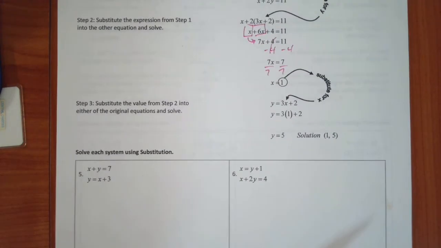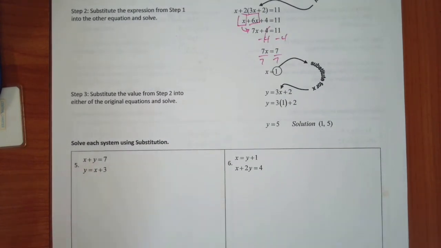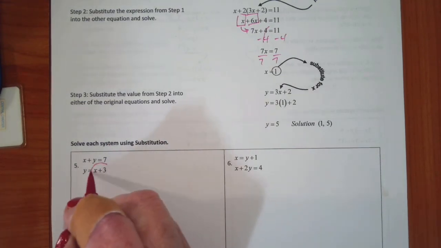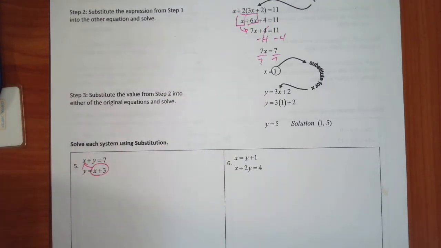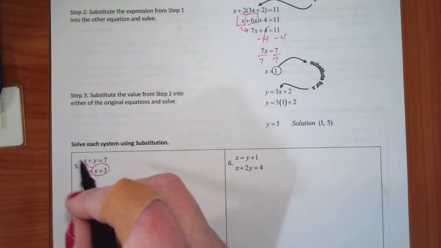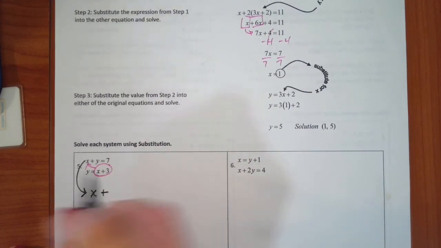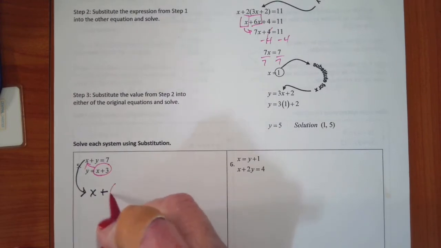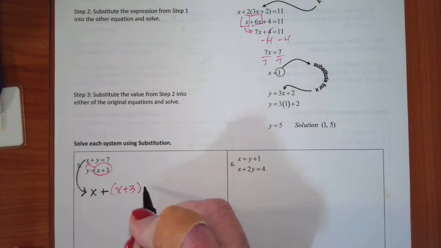So let's try a couple of these. Okay, x plus y is 7, y equals x plus 3. So this tells me right here, I know what y is. So I can replace y with that. So this equation is going to become x plus, and instead of y, (x plus 3) equals 7.